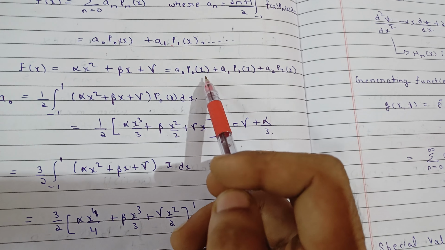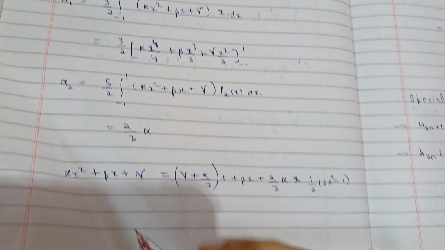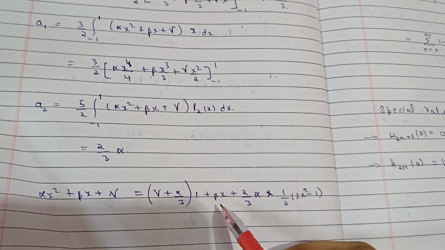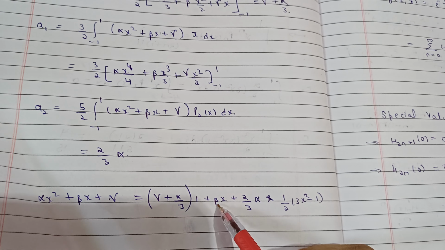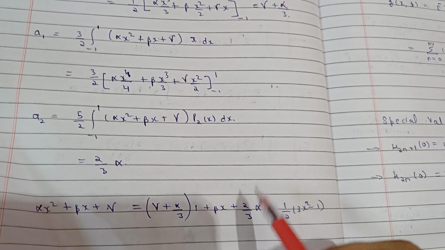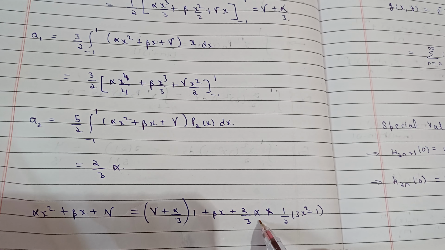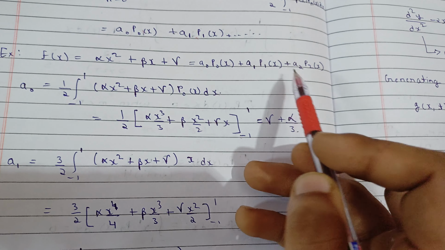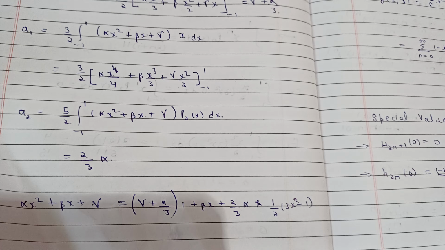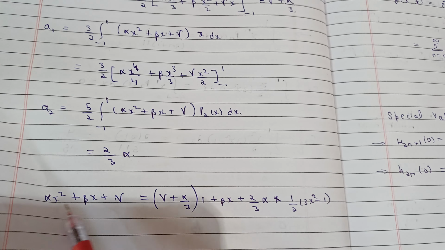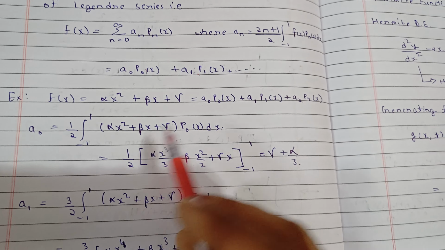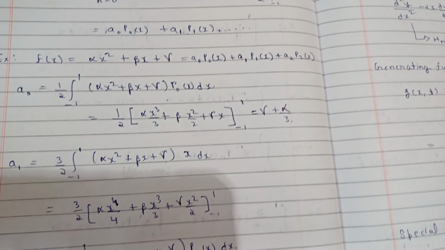f(x) is a0 P0(x) plus a1 P1(x) plus a2 P2(x). So a0 is gamma plus alpha by 3, and P0 is 1. Now a1 is beta, and P1(x) is x, plus this 2 upon 3 alpha is a2, and P2(x) is 1 upon 2 into (3x square minus 1). So this will be your answer. That's how you can write any polynomial in terms of Legendre polynomials. So you must remember this method and this formula for a_n.